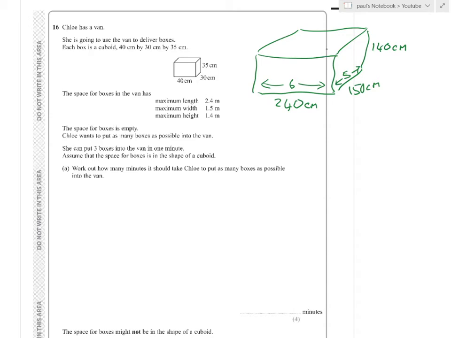140 divided by 35 is 4, so we can get 4 boxes up that way. Jam-packed. No need to try it the other way around, I don't think. So we're going to get 6 times 5 times 4, which is 120 boxes.